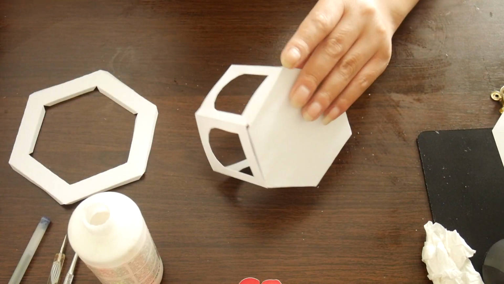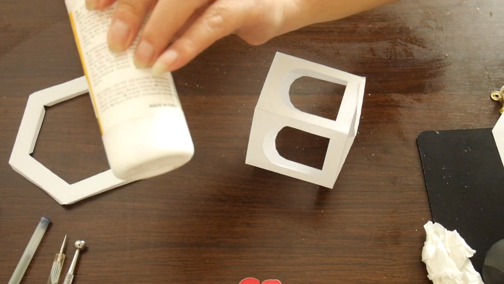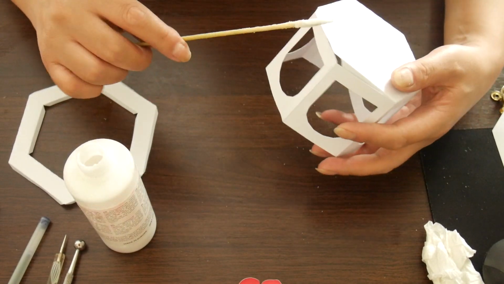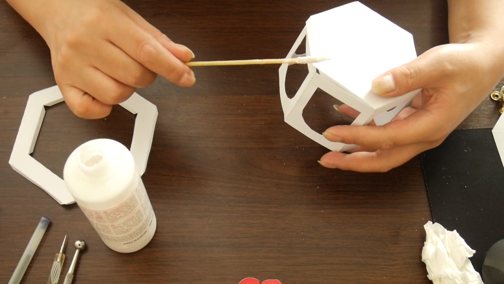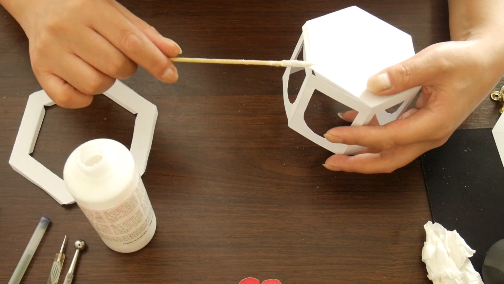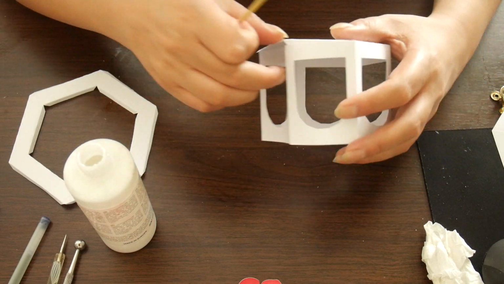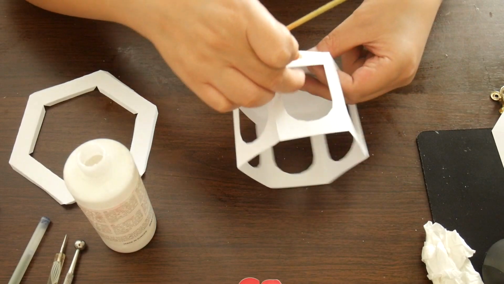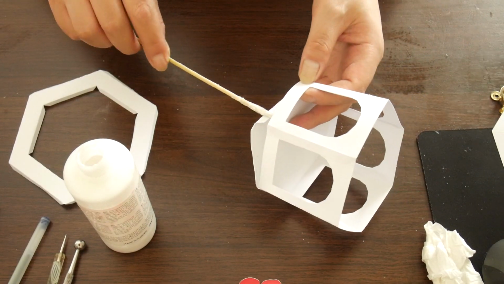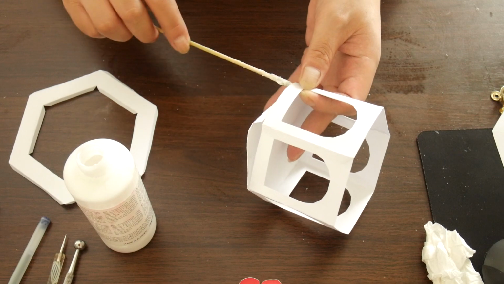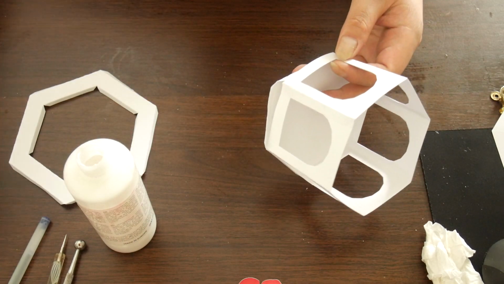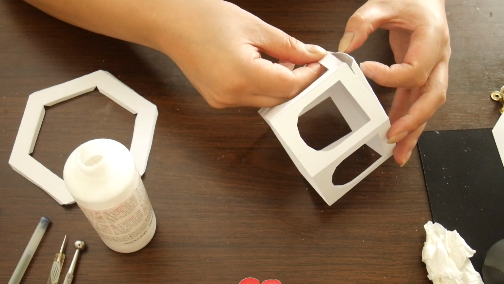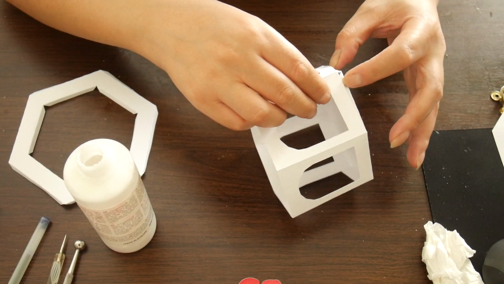There. And now I think we can attach the last two all at once. Just make sure that one flap has more glue than the other so it doesn't dry out instantly. Okay? Yeah. Be fast. Be furious.